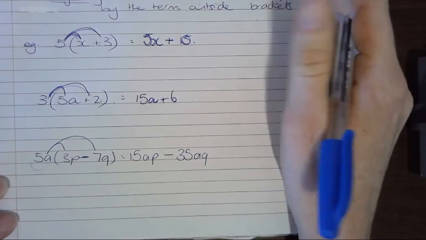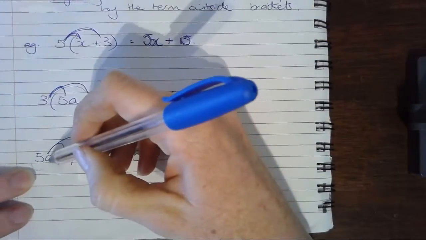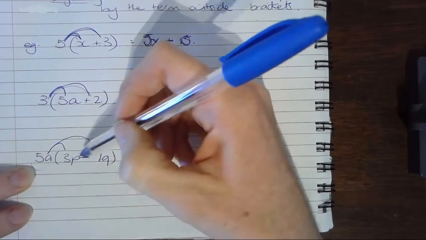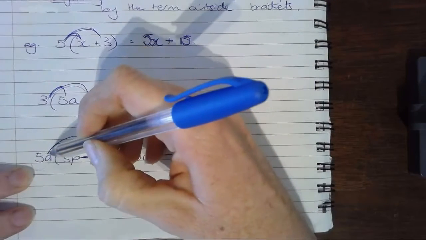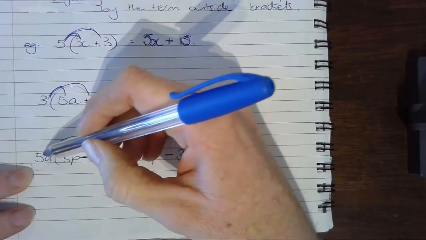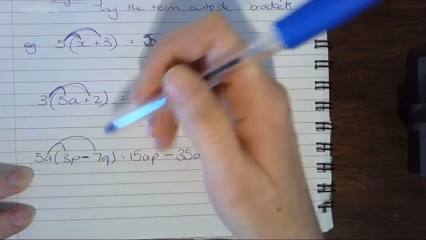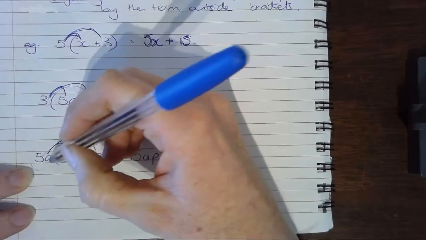Okay, another example, I have lots of different pronumerals here. So I've got 5a outside of 3p, take away 7q. So because they're all timesing together, my pronumerals can just be sandwiched right next to each other, and I just multiply my numbers as well. So 5a times 3p is 15ap.